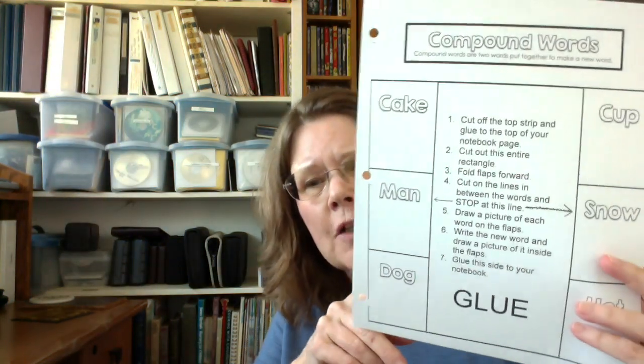All right, you have a page in your packet that looks like this, and also in your packet you have a picture of what the finished copy looks like, but I'm going to show it to you also with my book.